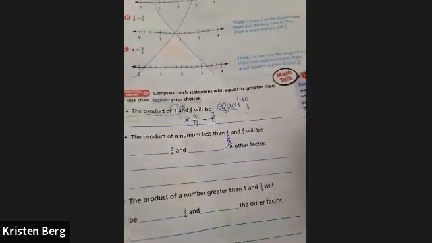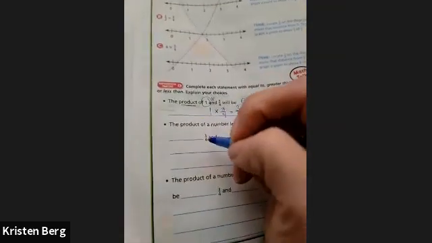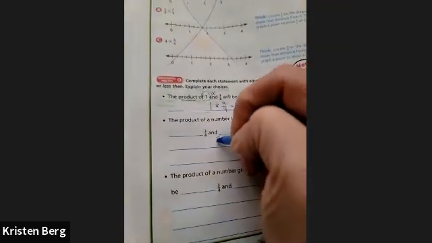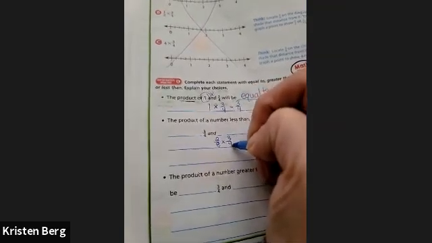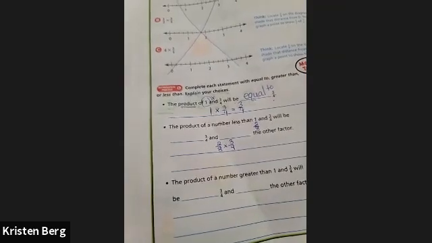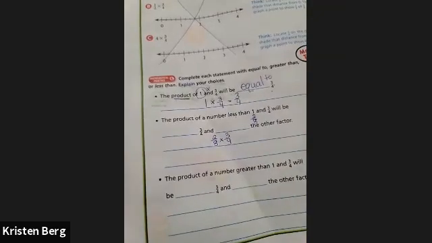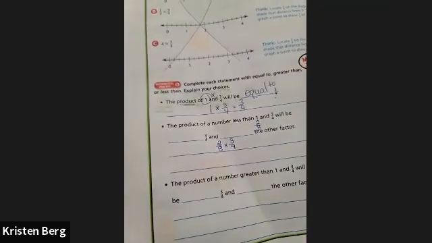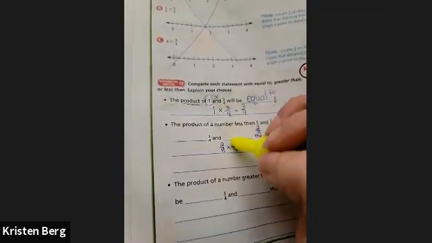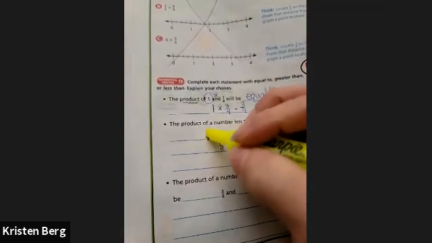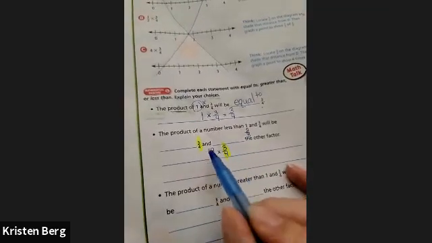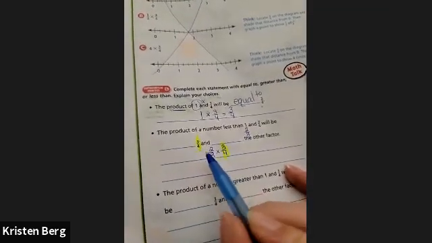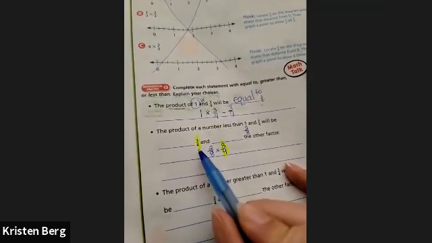If I'm going to be multiplying these, 2/8 times 3/4, the product of 3/4, I'm going to highlight this. So would my answer come out to be what of 3/4? Would it come out to be equal to 3/4, less than 3/4, or greater than 3/4?